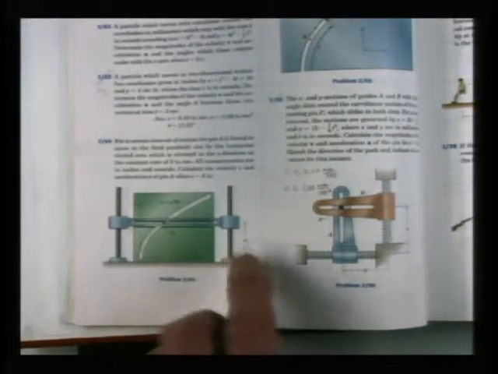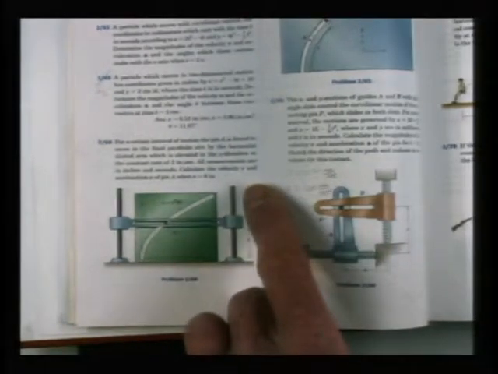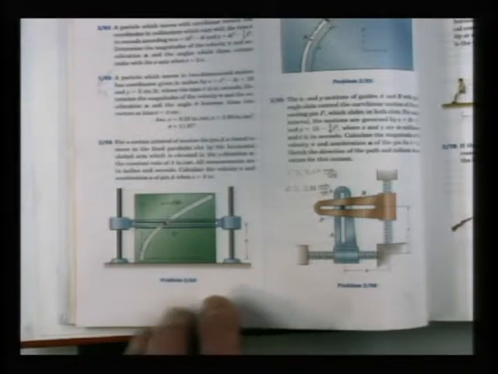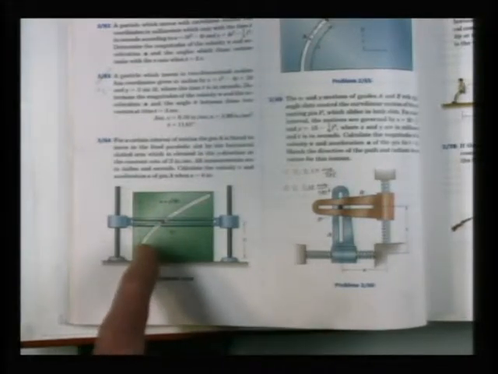The question asks, calculate the velocity and the acceleration of the pin when x happens to be 6 inches. In other words, when the pin is 6 inches from the y-axis shown there, over to the right.